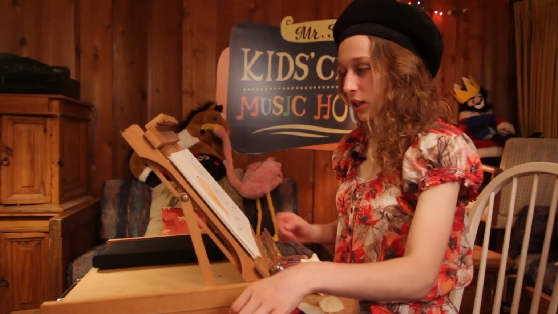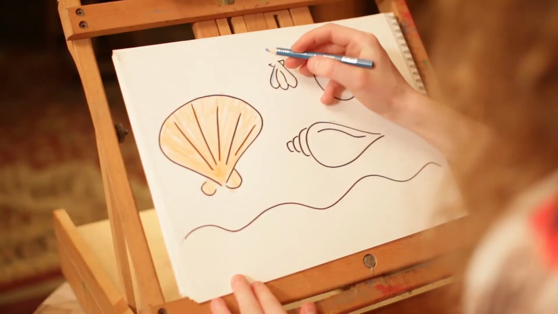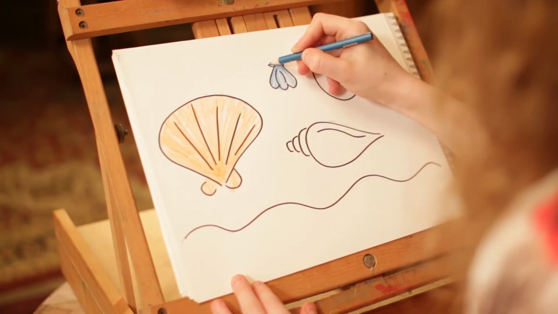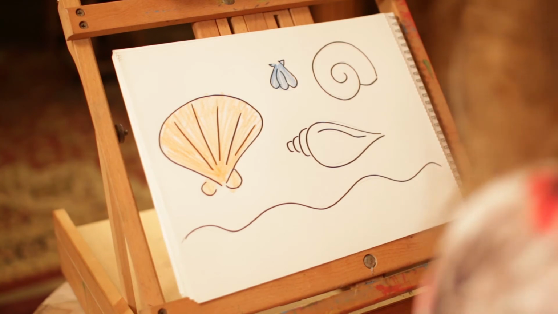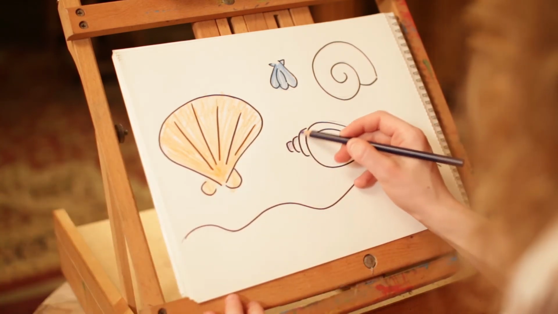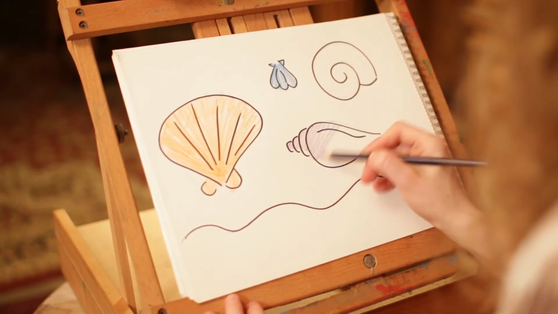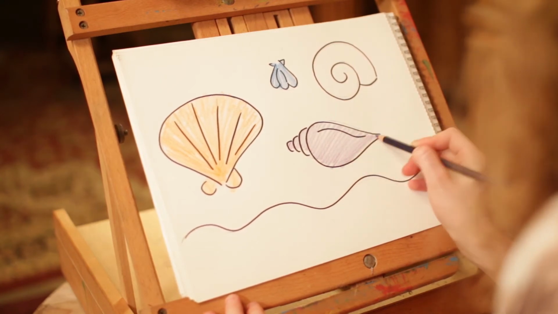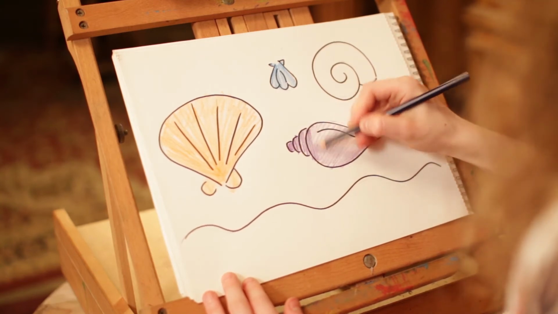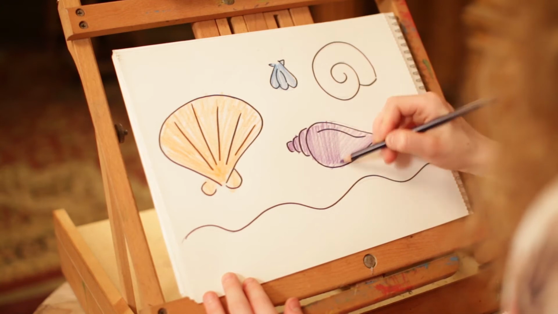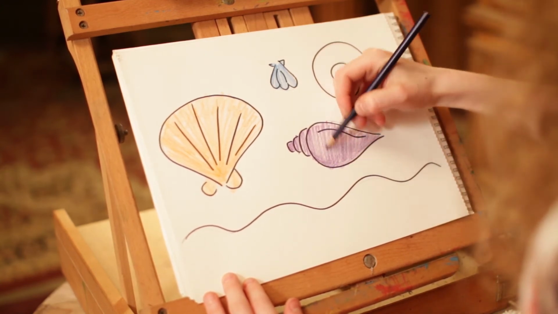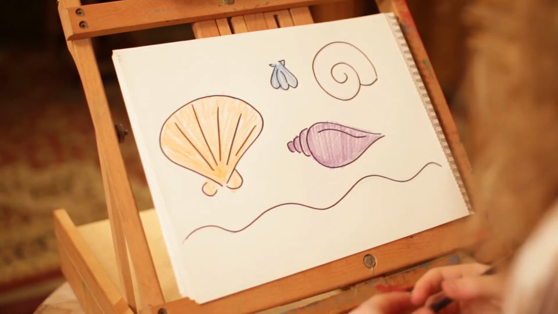What else? Maybe we should color this one blue. I've seen some blue shells out there. They're really pretty. Nice. What about purple? Oh, that would be cool. Let's color this one down here purple. And I'm going to color a little bit darker. You can color lighter or darker if you want. But I found when I color darker, it makes the colors pop out a little more and makes it easier for people to see all the beautiful colors in your drawing.